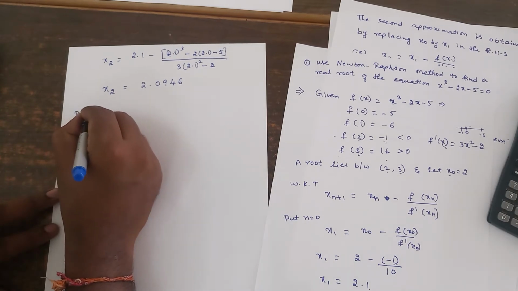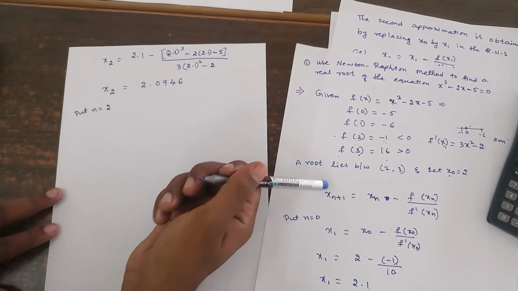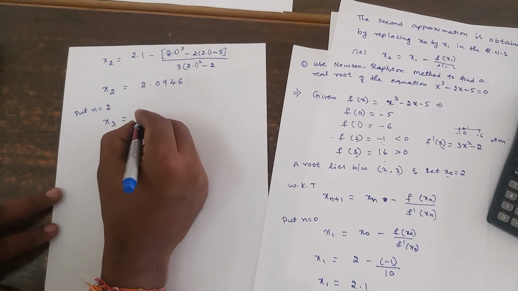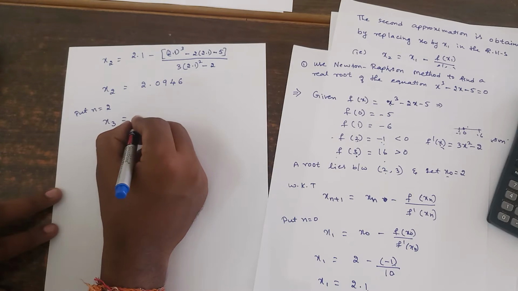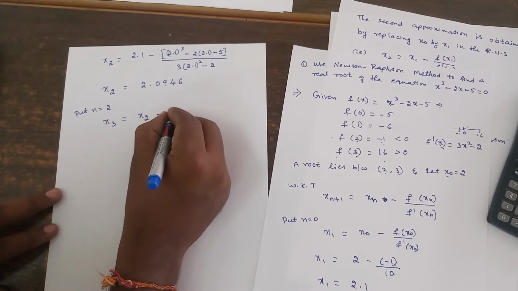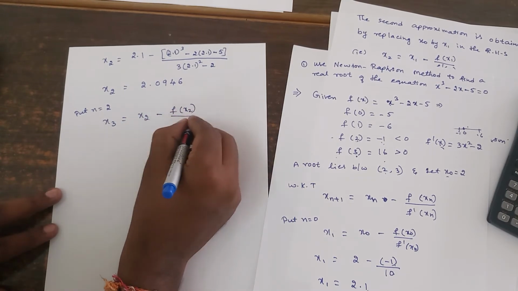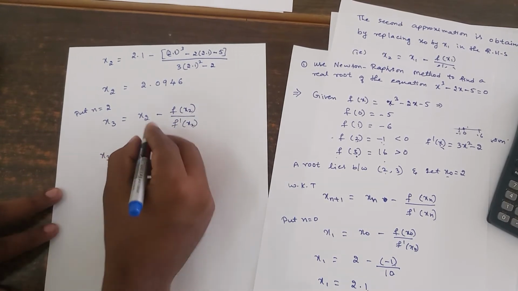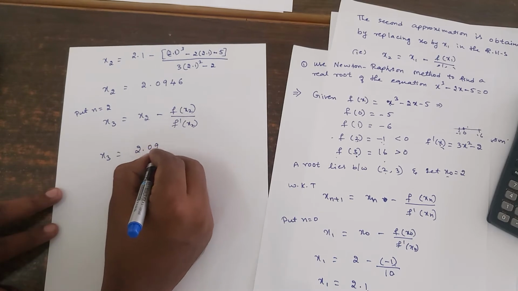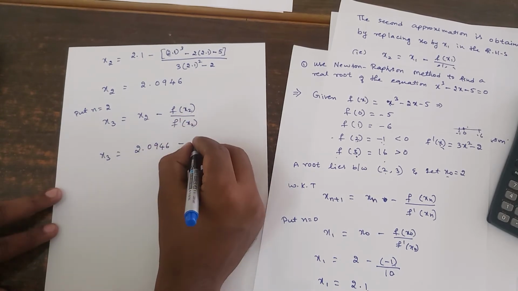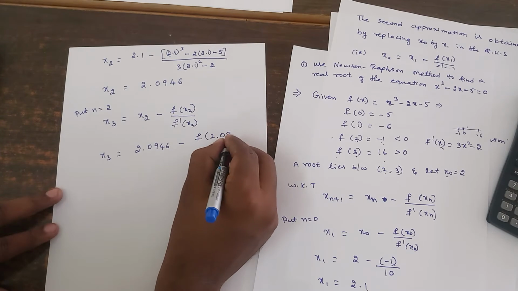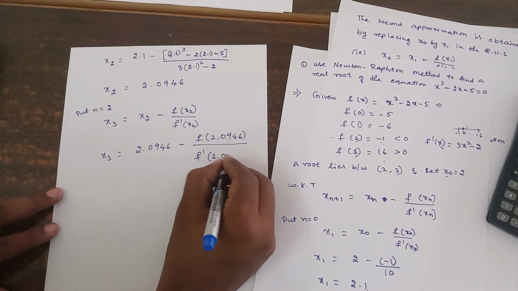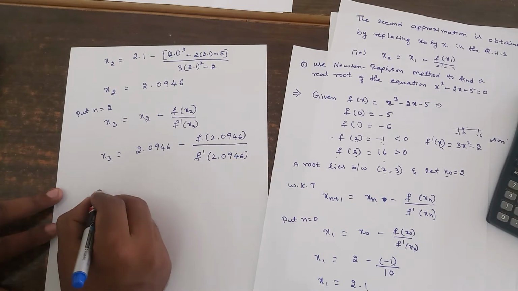Now put n equals 2 here. So what happens, x3 equals what do you get? x2 minus f of x2 divided by f dash of x2. So x3 equals x2 value, 2.0946 minus f of 2.0946 divided by f dash of 2.0946.